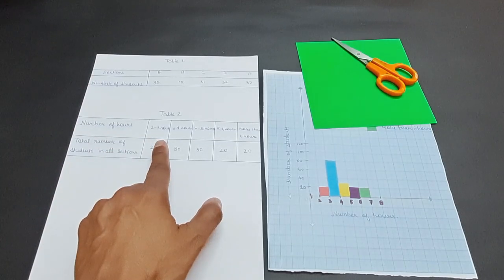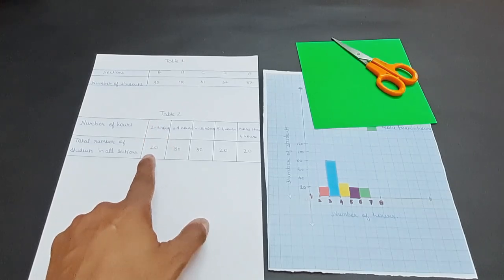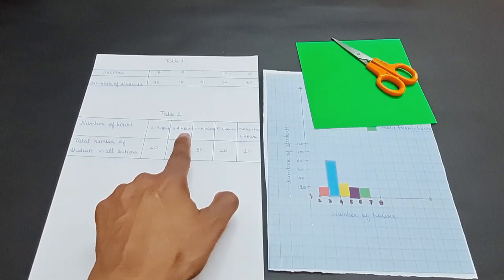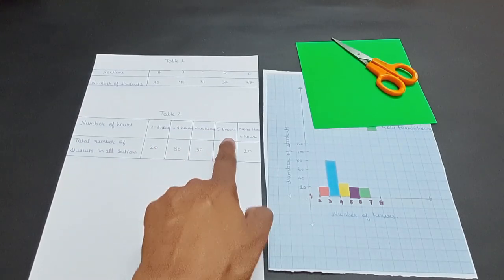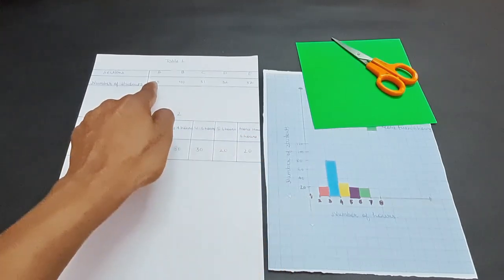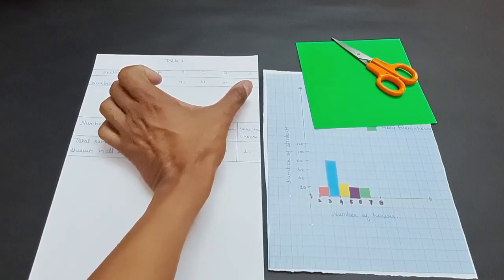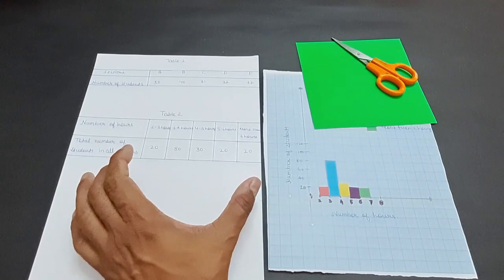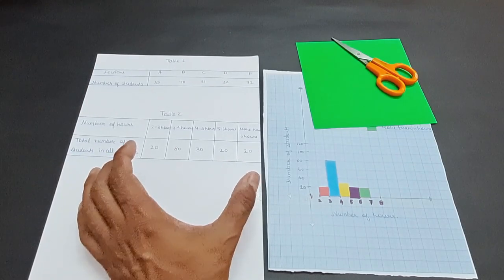So we have taken a sample table here in which 2 to 3 hours, this response was given by 20 students, 3 to 4 hours, 80 students, 4 to 5 hours, 30 students, 5 to 6 hours, 20 students, and more than 6 hours, 20 students. So all these students, that is 170 students in these 5 sections, were asked the same question, and this is the frequency table obtained with regard to their watching television.